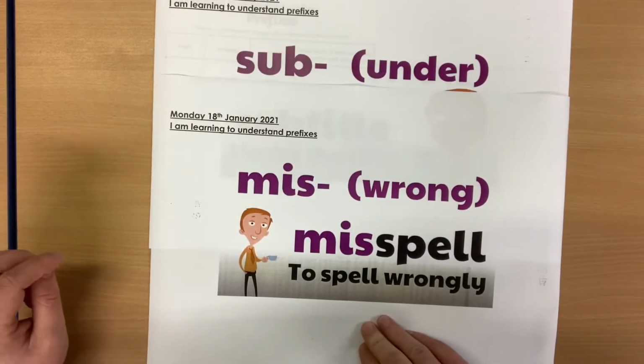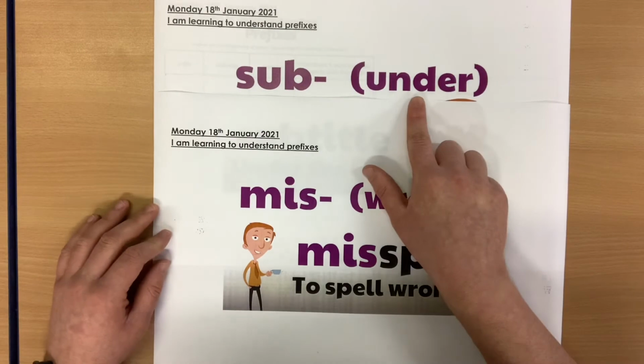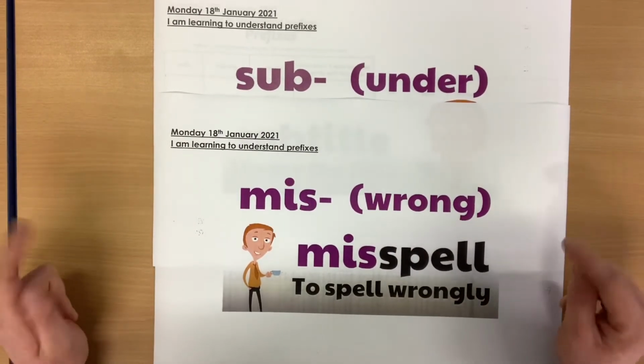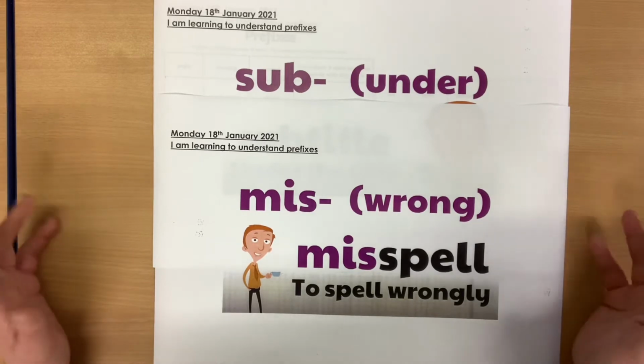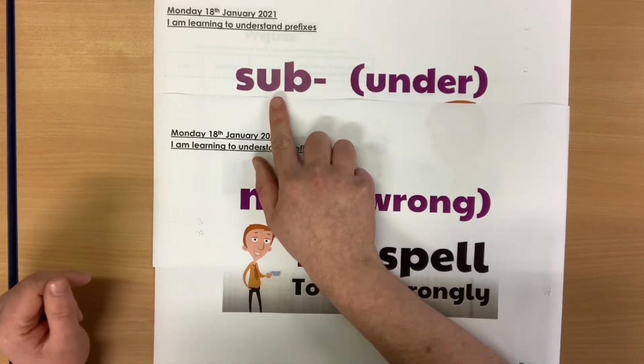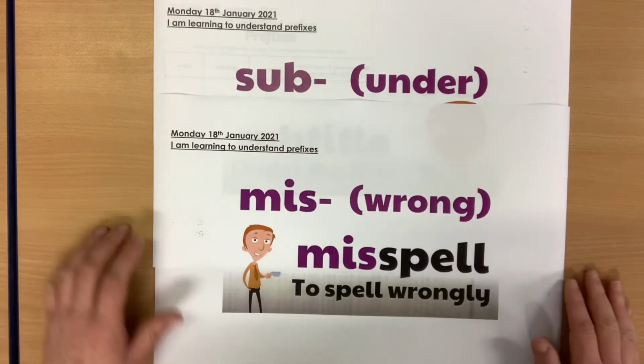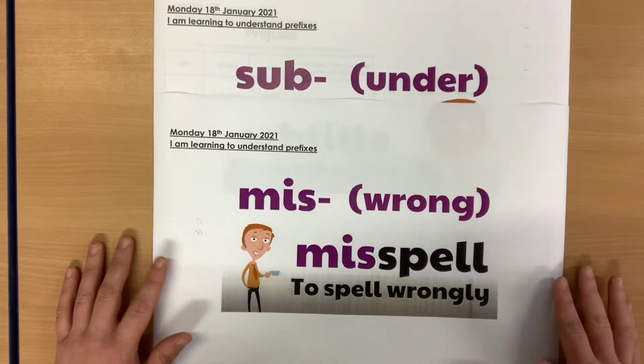This one, sub, which means under. What I want you to do is pause and see if you can think of any words that might have the prefix sub in front of it. Did you think of any? Well, let's have a look at what we've got in our example.